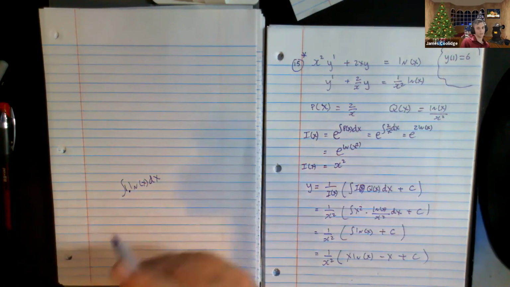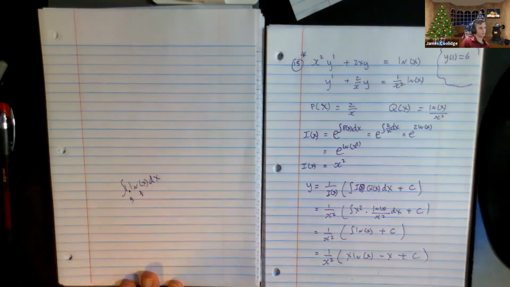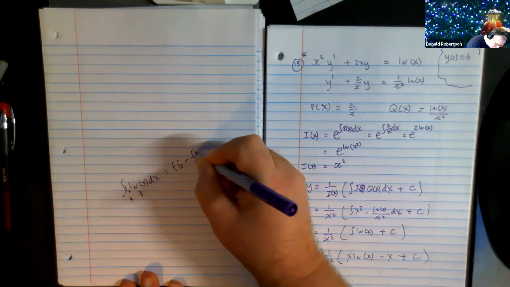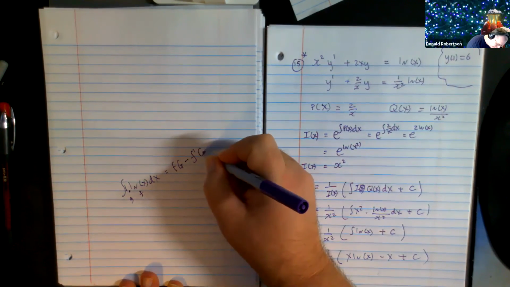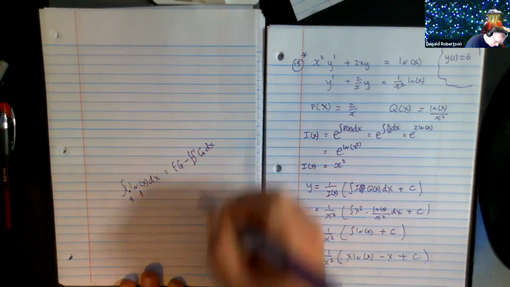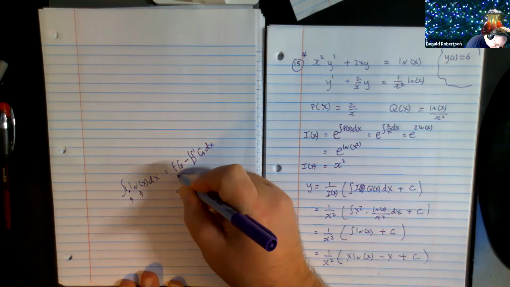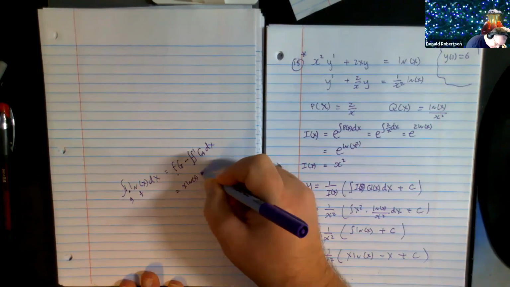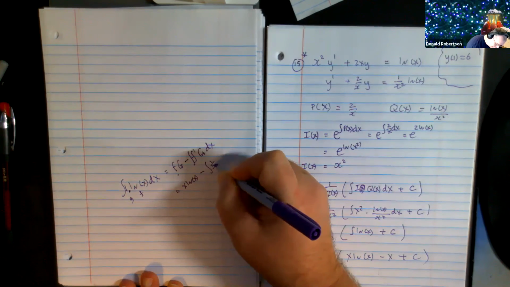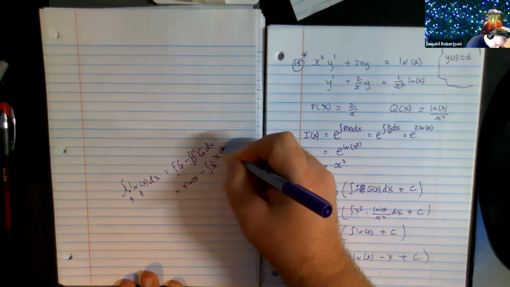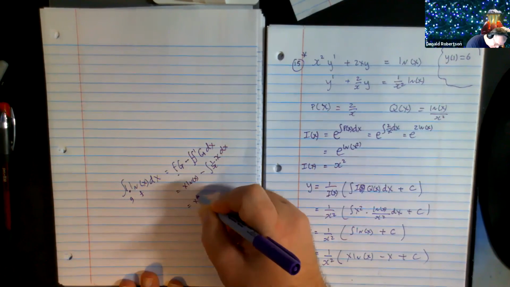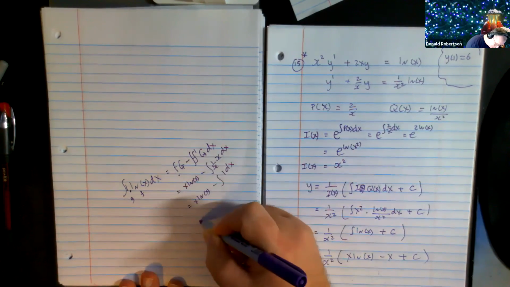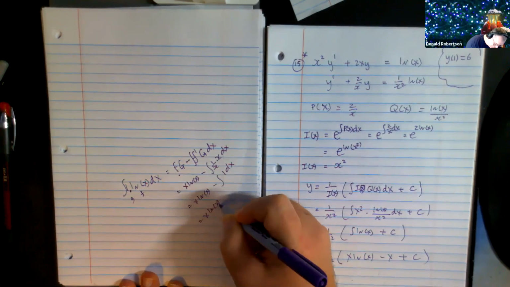Natural log. So it's going to be f big G, take away... So log x times the integral of 1 gets you x, so that's x log x. F dash gets you 1 over x, integral of 1 gets you x. So it's x log x, take away the integral of 1, x log x, take away x.